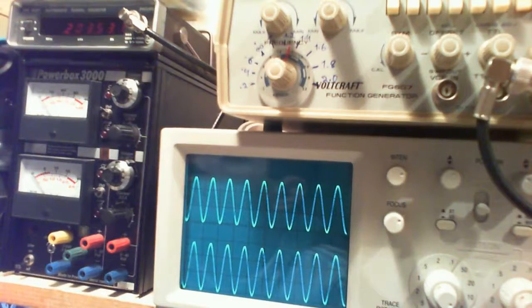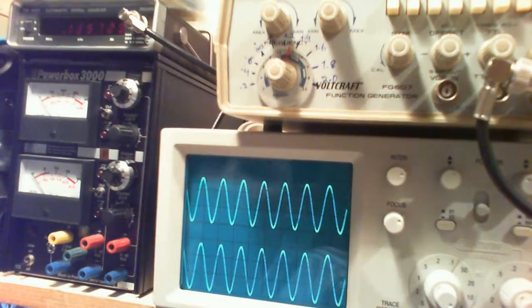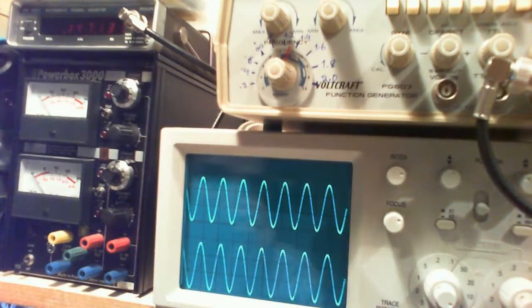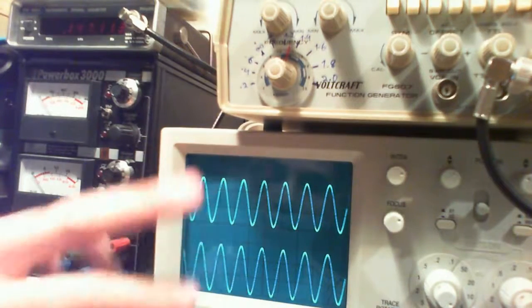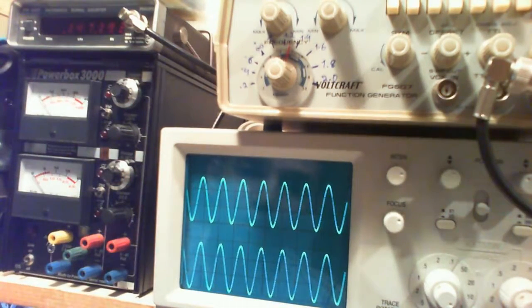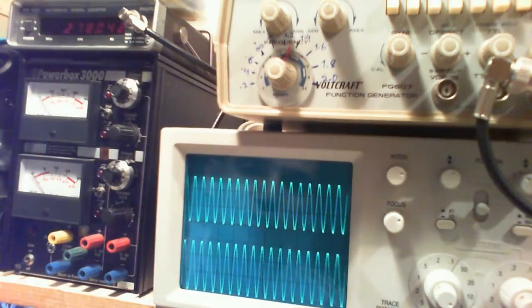Over here at about 175, and right now I'm about 135, 147, right? At this frequency, which is very close to the resonant frequency that we calculated, the input and output are kind of the same.